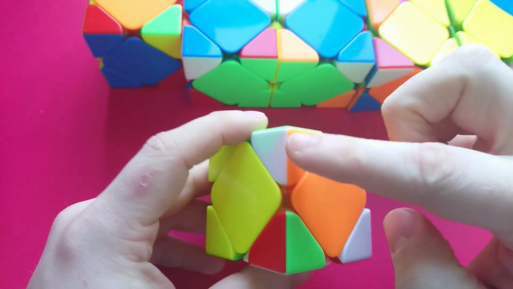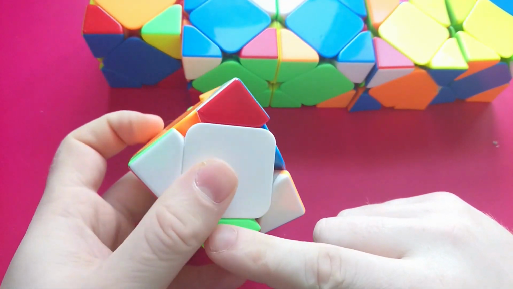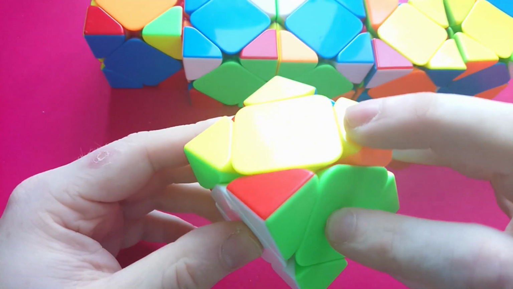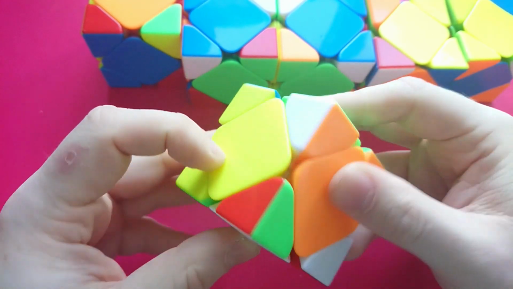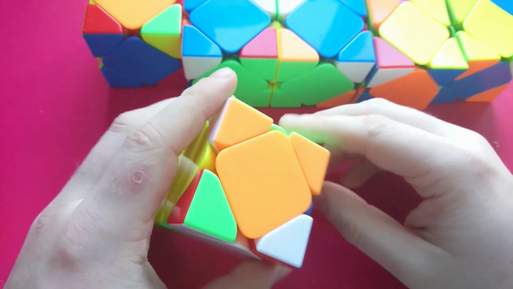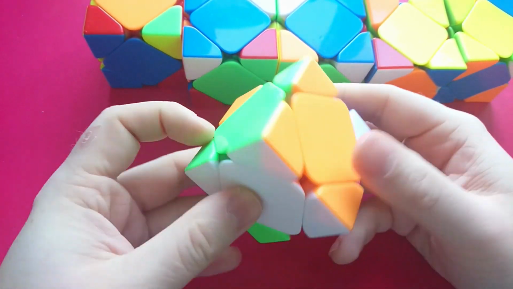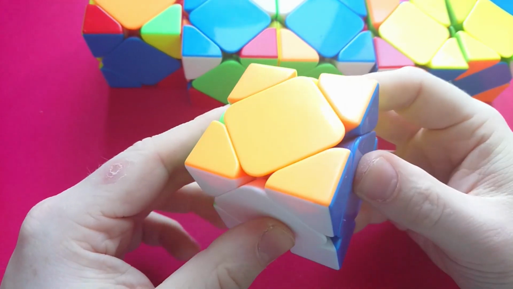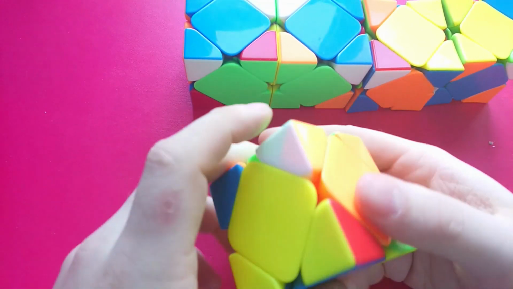So for the first case, this one has to go here and this one has to go here. Most of the time I would execute it like this, and then I would pull with my middle finger. You could also execute it from the other side, so you can flick with your index finger to insert that one and then bring it down with your right hand.